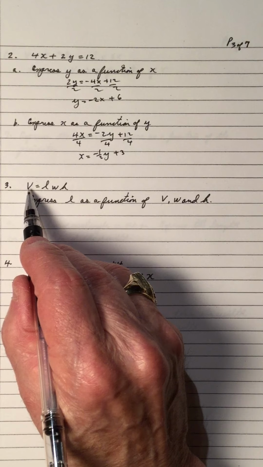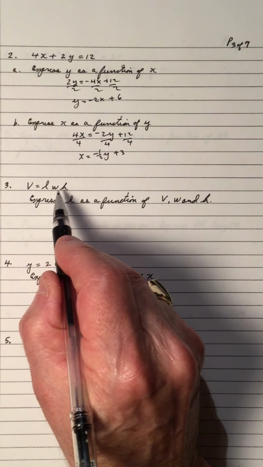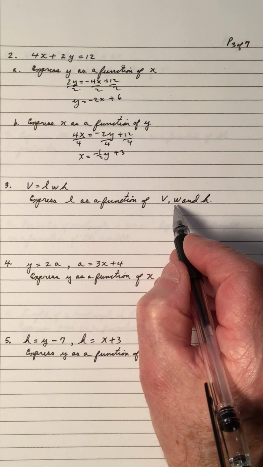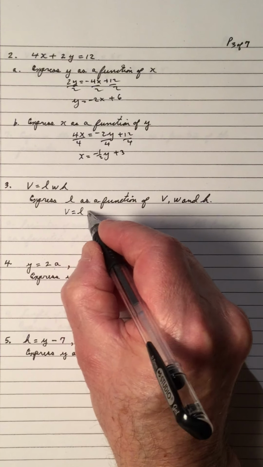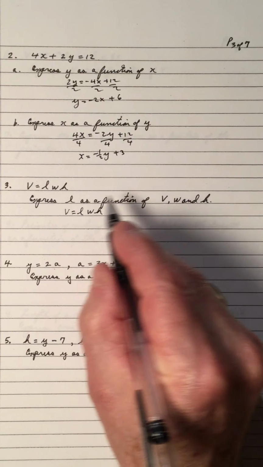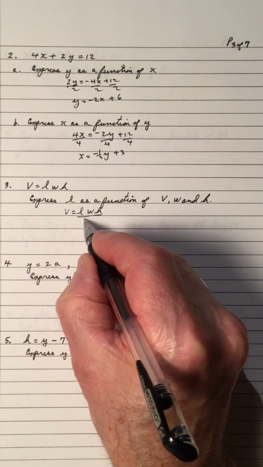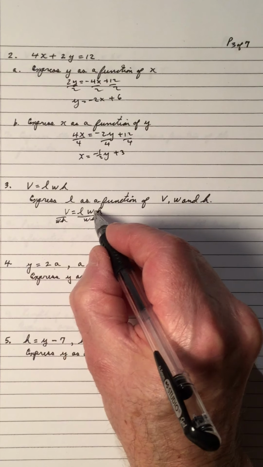Number 3, the volume. Notice the volume is a function of L, W, and H. Express L as a function of V, W, and H. So if volume equals length times width times height, and I want L as a function of these, that means I have to divide both sides by WH.